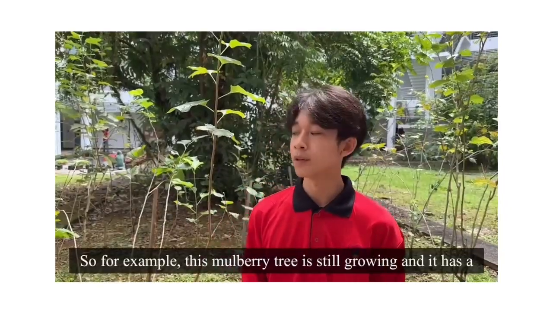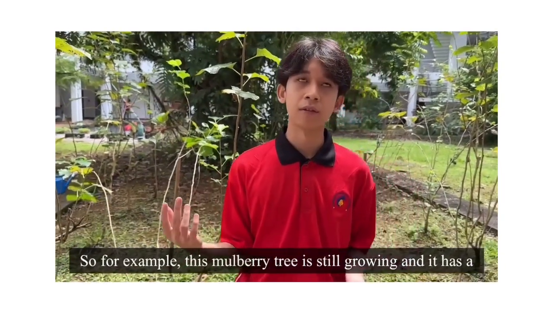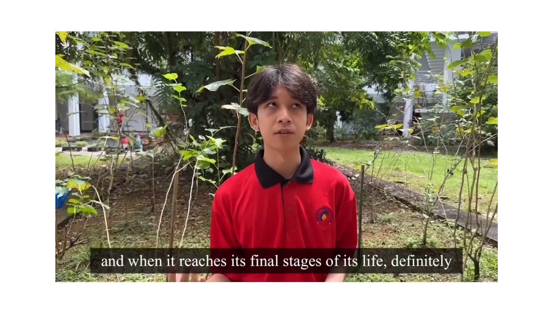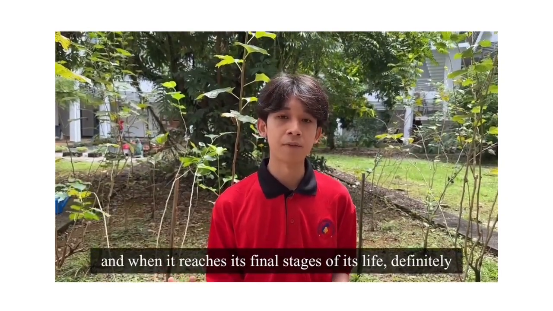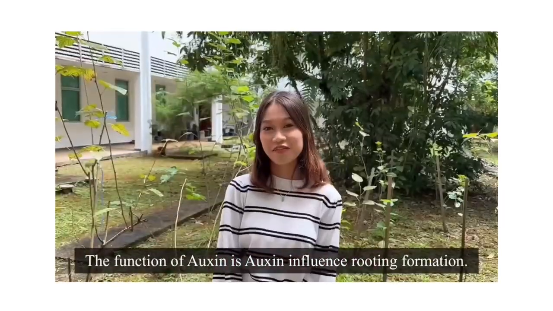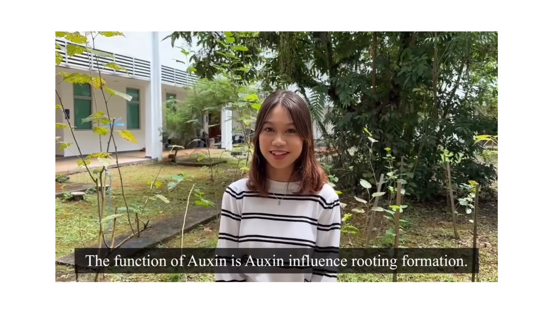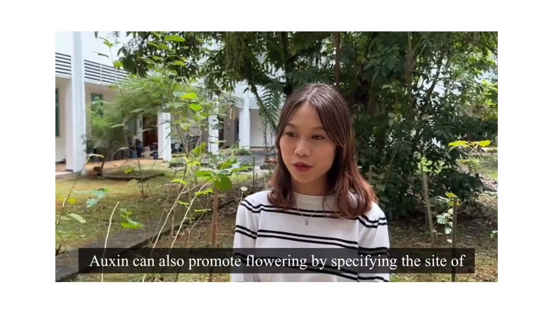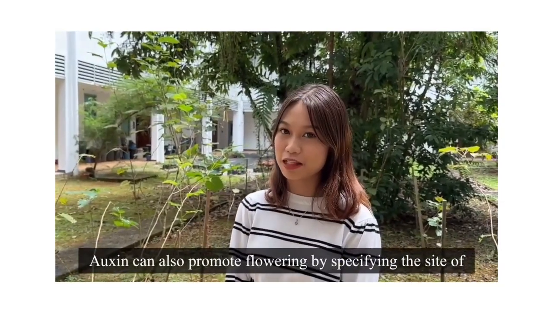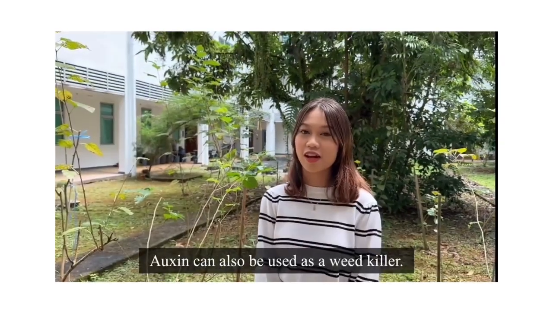So for example, this mulberry tree is still growing and it has a lot of auxin. And when it reaches the final stages of its life, definitely its auxin concentration will be less. The function of auxin is that auxin influences root formation. Auxin can also promote flowering by specifying the site of flower initiation. Auxin can also be used as a weed killer.